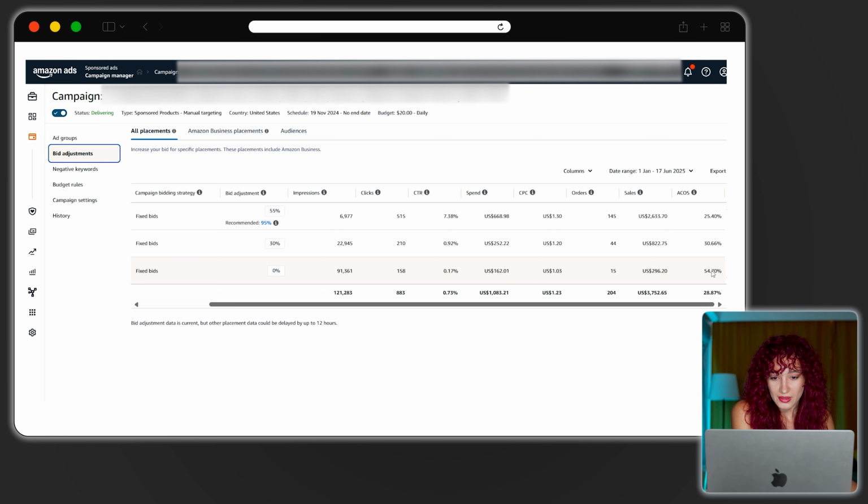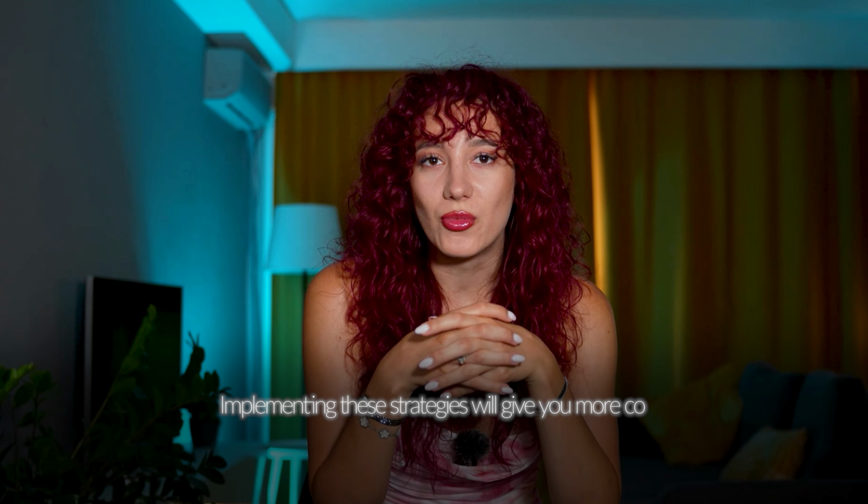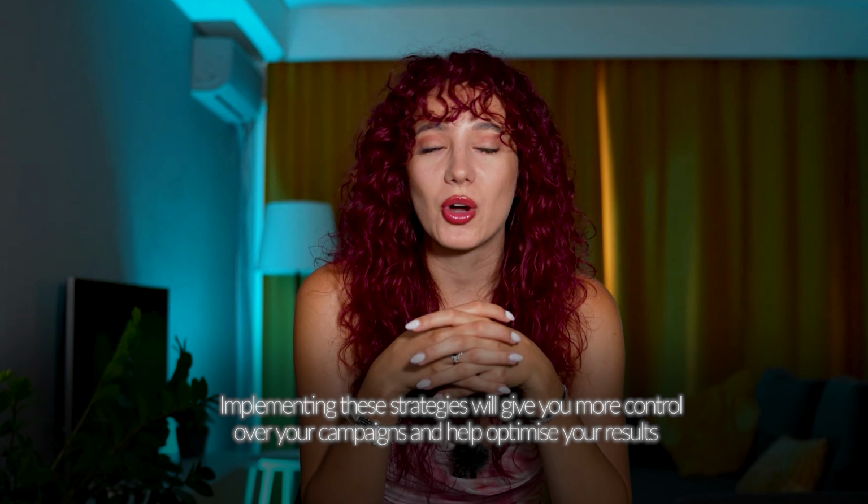Single keyword campaigns are especially effective for high-converting, high search volume keywords. They let you fine-tune your approach, increase ad efficiency, and ultimately scale your results while boosting organic rank. If you're managing Amazon PPC and looking for a performance edge, this is one strategy worth testing. And that's it for today's advanced PPC tips. Implementing these strategies will give you more control over your campaigns and help optimize your results.